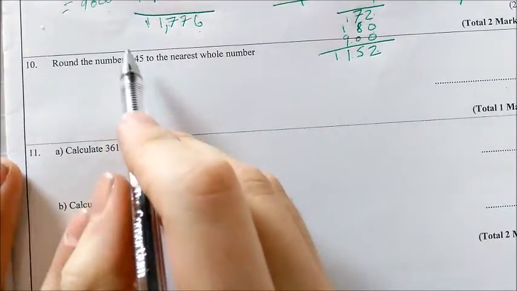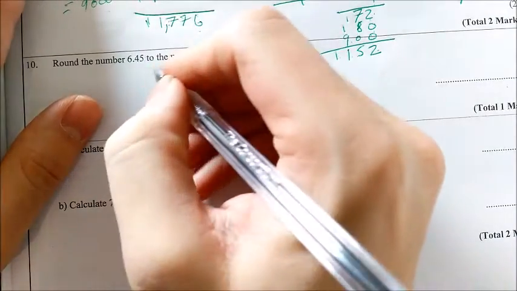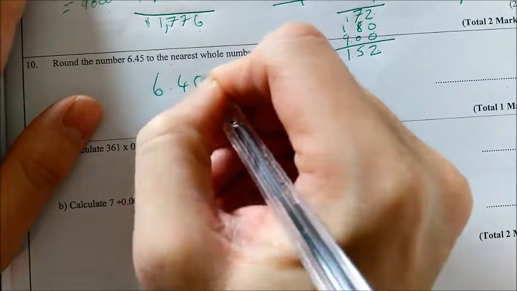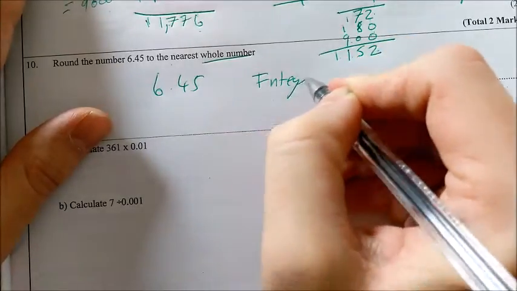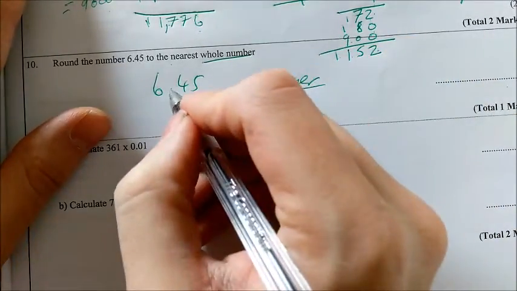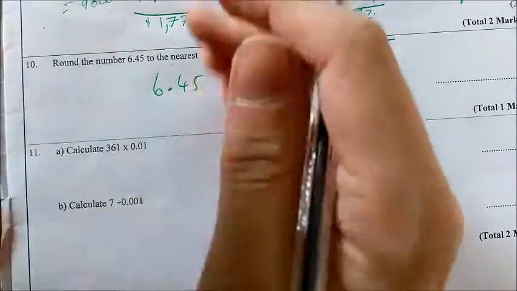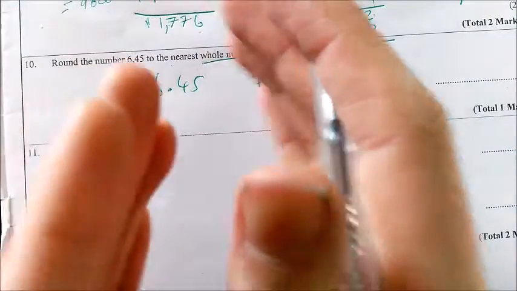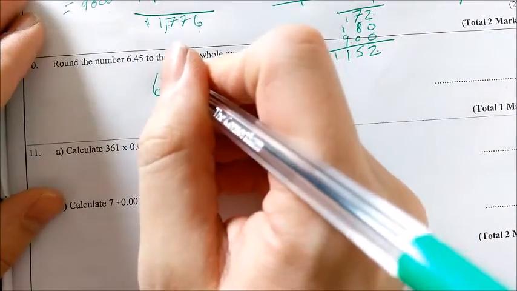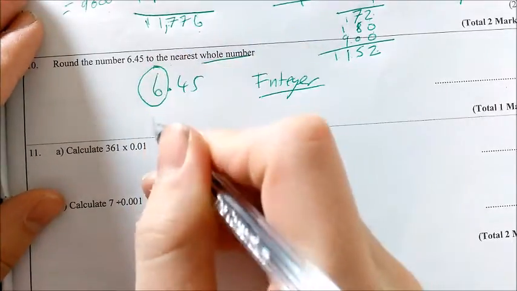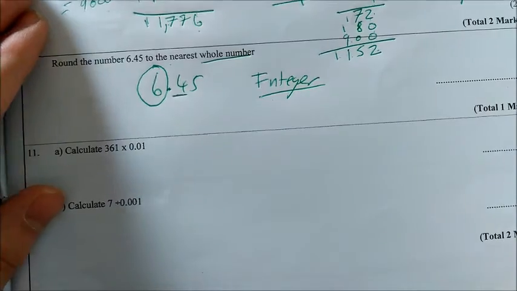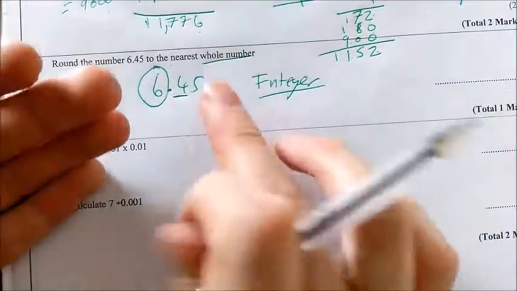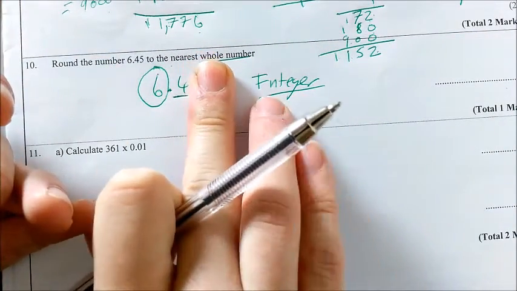Question 10. Round 6.45 to the nearest whole number. So I get my 6.45. Whole number, well, we could also say the word integer. Just means no decimal places. So that means I need to look at the number above the decimal place. If it's saying to the nearest whole number, I need to look at the first number which isn't a decimal. So 6. I then look at the number underneath to work out if I'm going to round up or down. Well, in this case, 4 is lower than 5. All the other numbers don't matter.